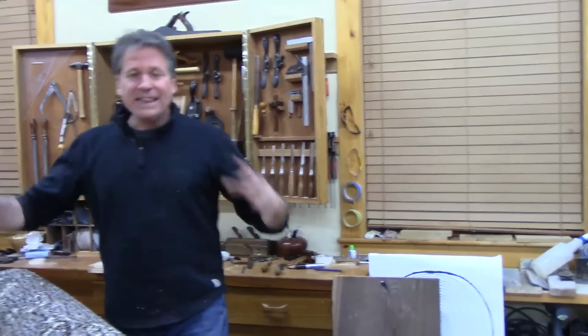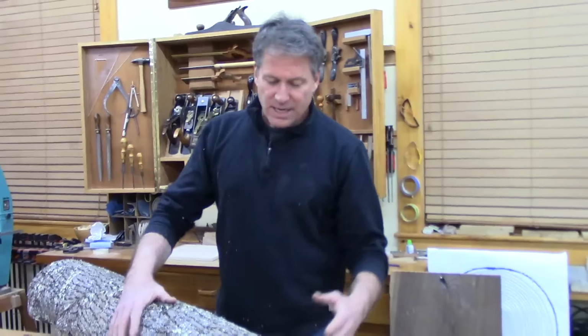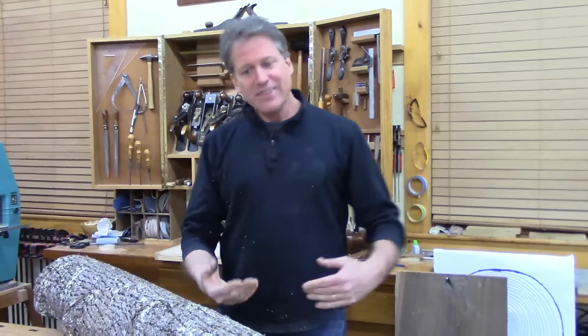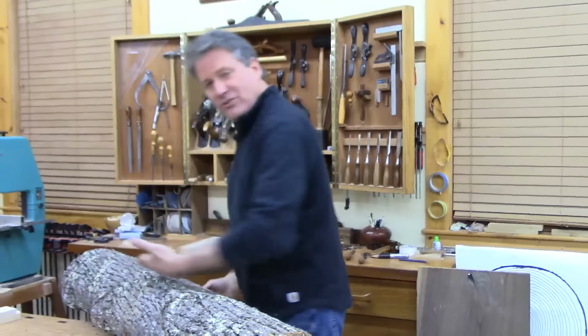But one of the key things to know about wood is it's made up of these long fibers that go along the line of the tree.